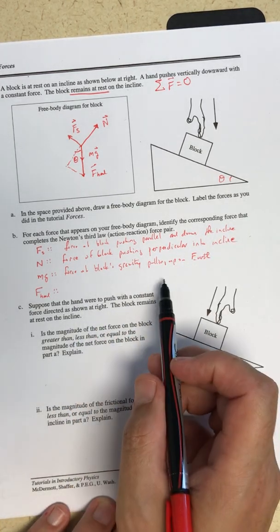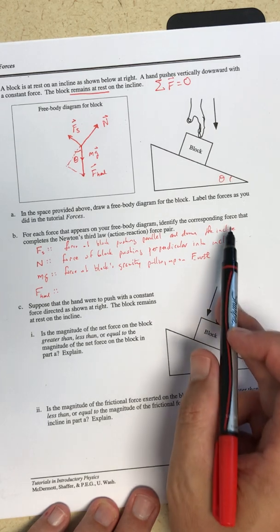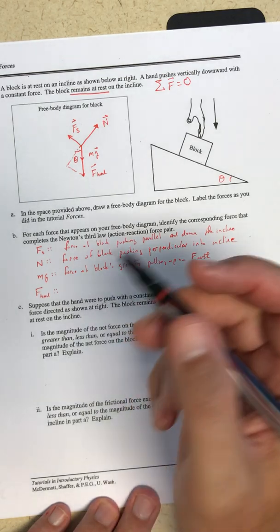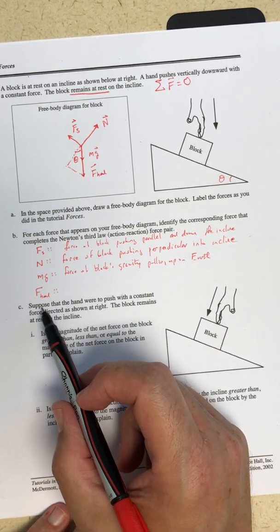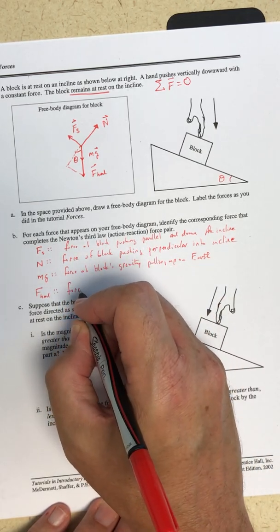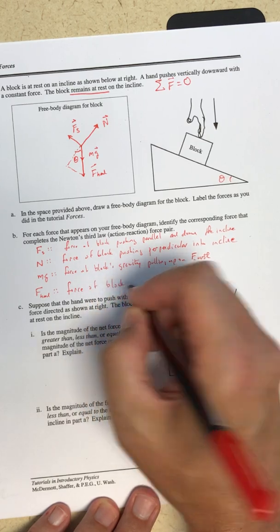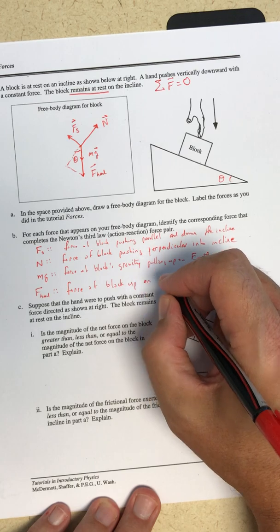So now this is the one where the block is interacting with the Earth. These two are both the block interacting with the incline. And now we're going to have the block interacting with the hand. So the force of the hand pushing down on the block is going to be equal and opposite, always, to the force of the block up on hand.